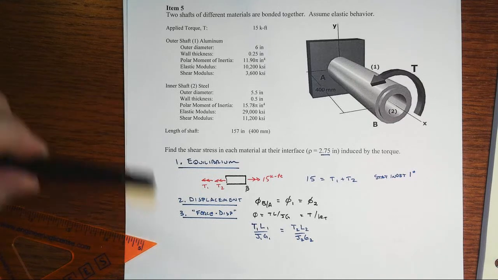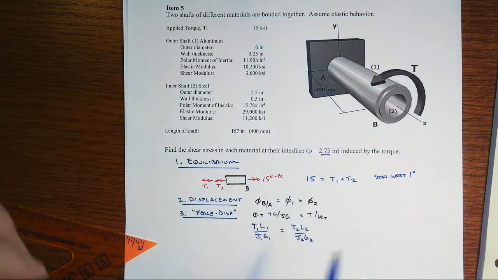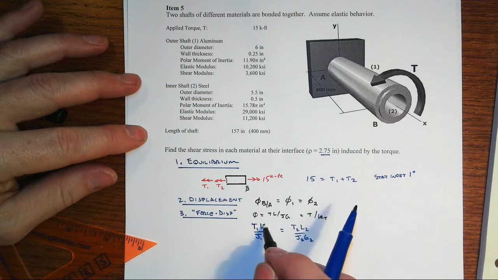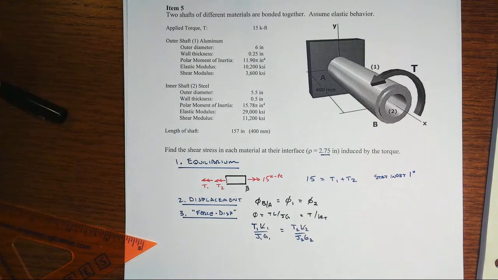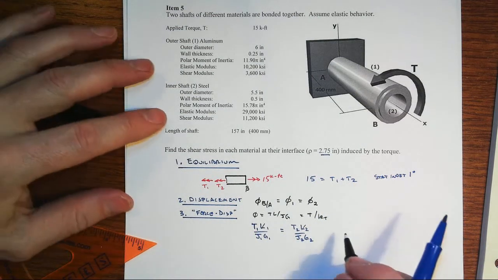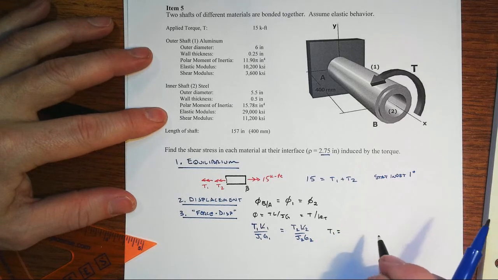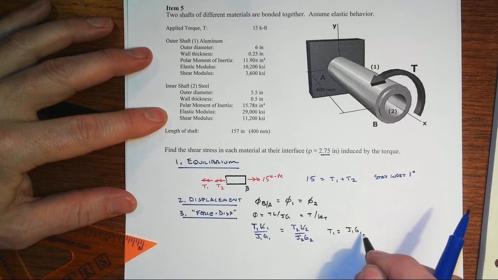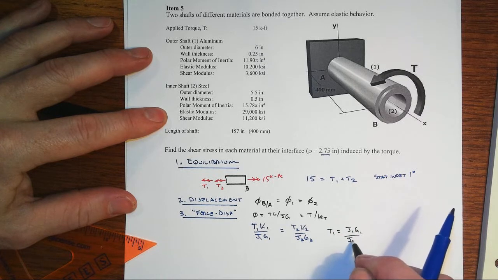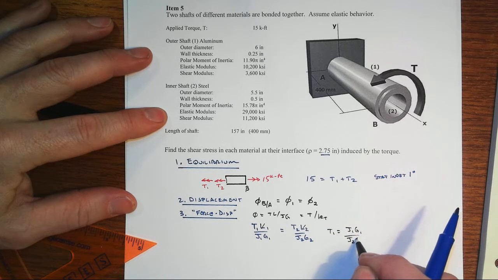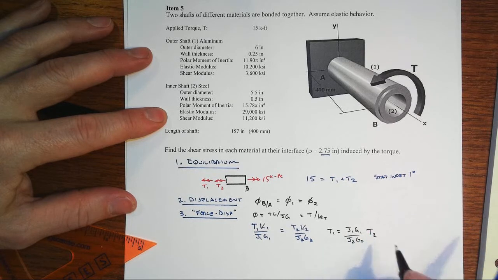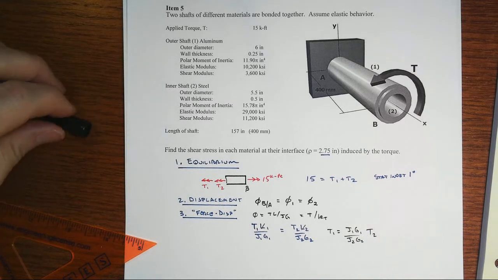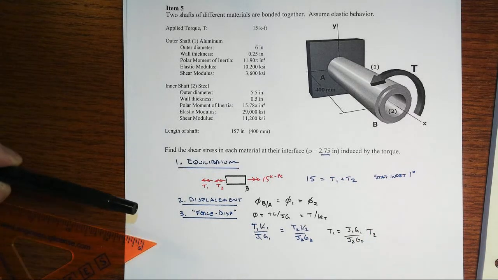And of course, I'm already using the compatibility equation that we have up here. The lengths are the same, so we can get rid of those, and we find that T1 must be equal to the ratio J2 G2... rather, J1 G1 over J2 G2, times T2. So let's go figure out what that relationship is.